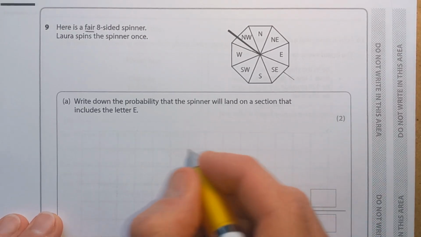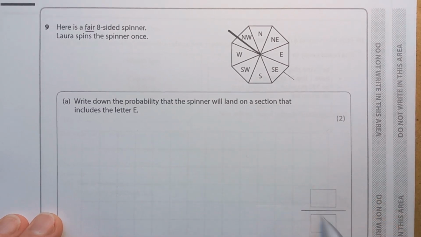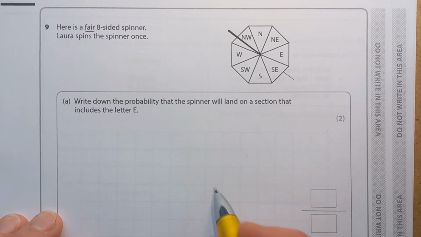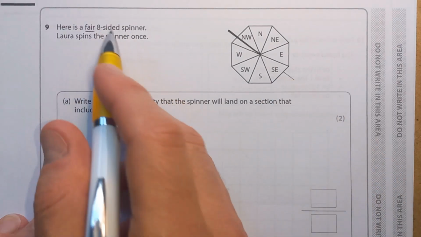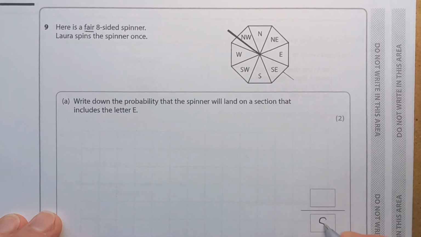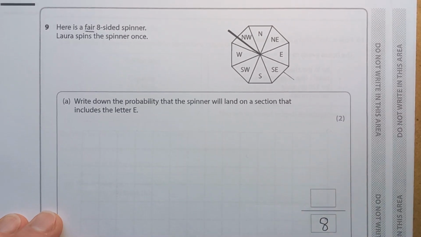Okay, so we want a probability. So they've shown us they want it as a fraction. So we can say, well, how many possibilities have we got altogether? Well, we can count them, but they've actually told us there's 8 sides. So there's 8 possible answers.